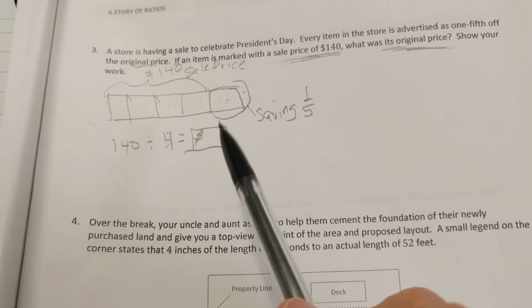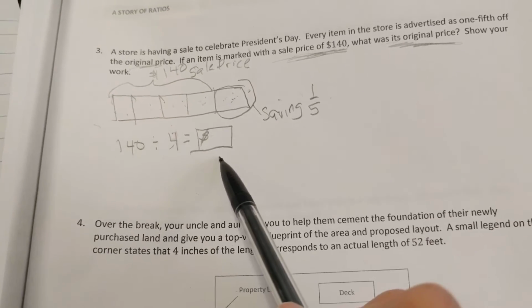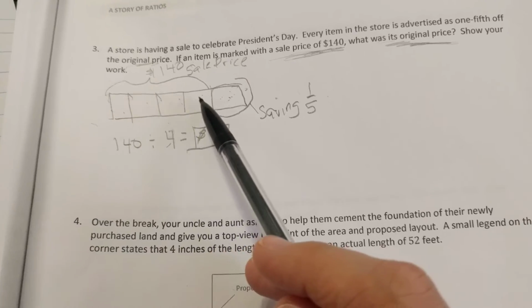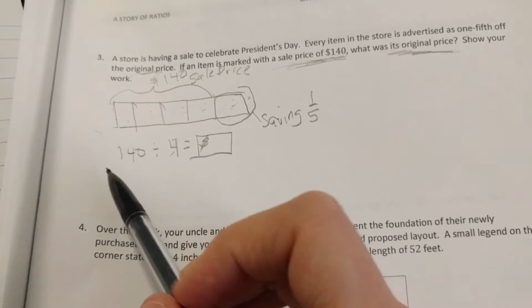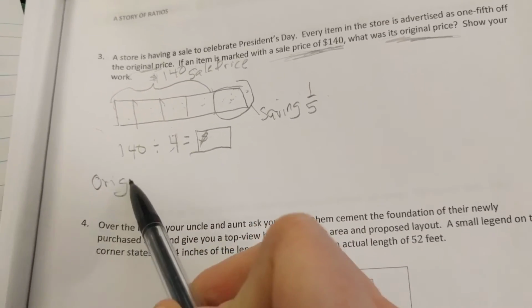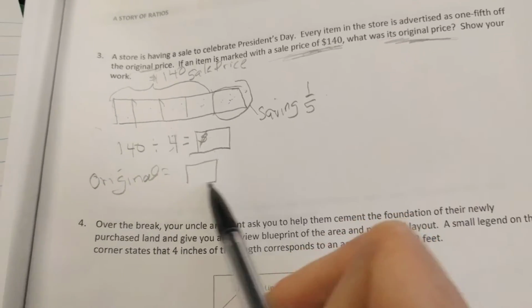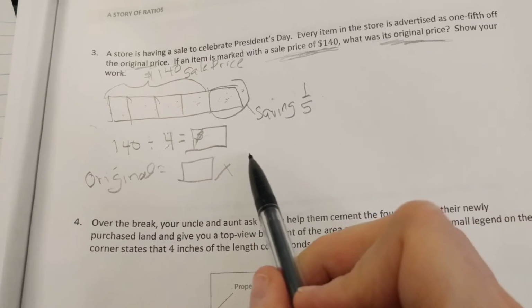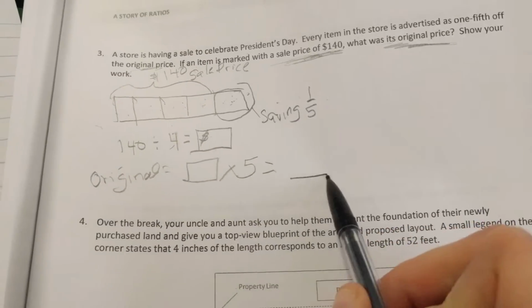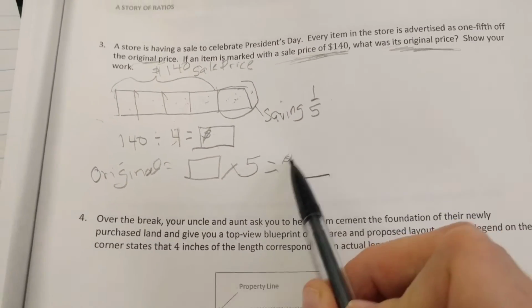I don't want to give you the solution. I want you to figure it out. So say this number is 20. You're going to put 20, 20, 20, 20, 20. To find the original price, you're going to take this number and multiply it by 5. And that'll give you the answer to the original price.